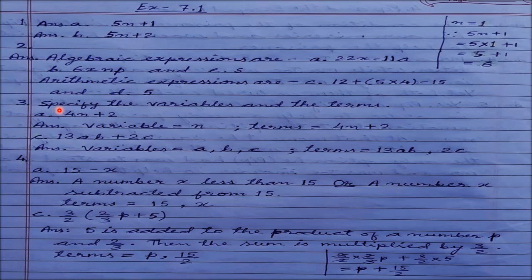Now question number 3 is specify the variables and the terms in the following algebraic expressions. We have to say which are variables here and which are terms. So variables in the first case, A 4n plus 2, variable is n, and the terms are 4n and 2. So here should be one comma, sorry, it should be 4n and comma, then 2. Those are the 2 terms here, 4n and 2. Not plus, it should be comma.